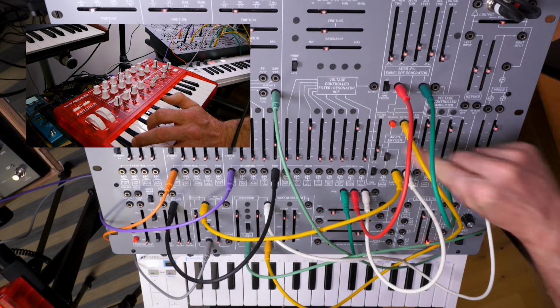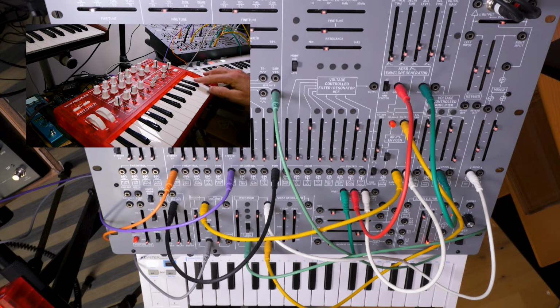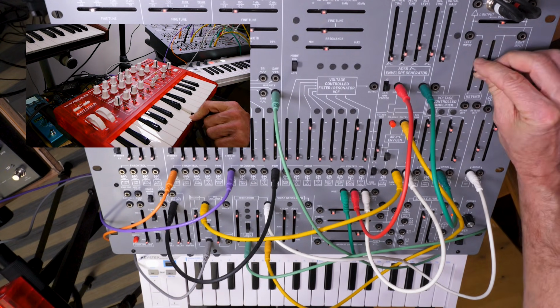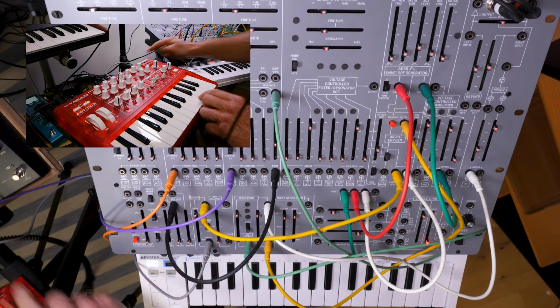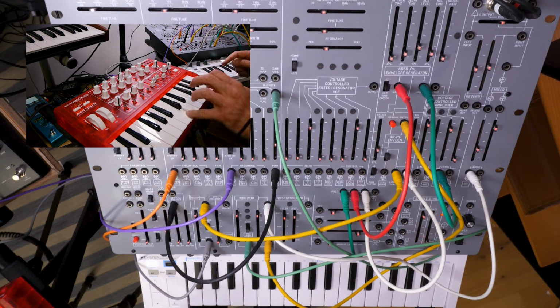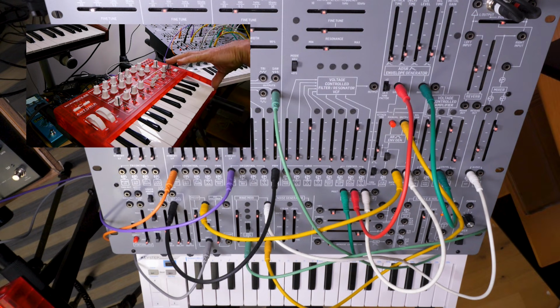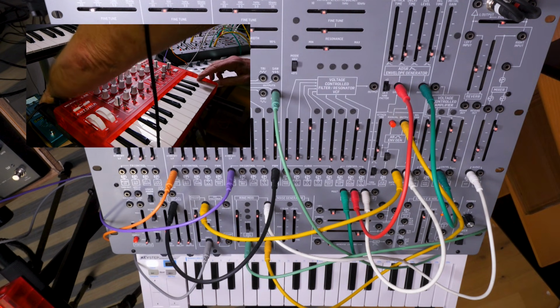Play around with the envelope. And now I add an external delay. And an external reverb.